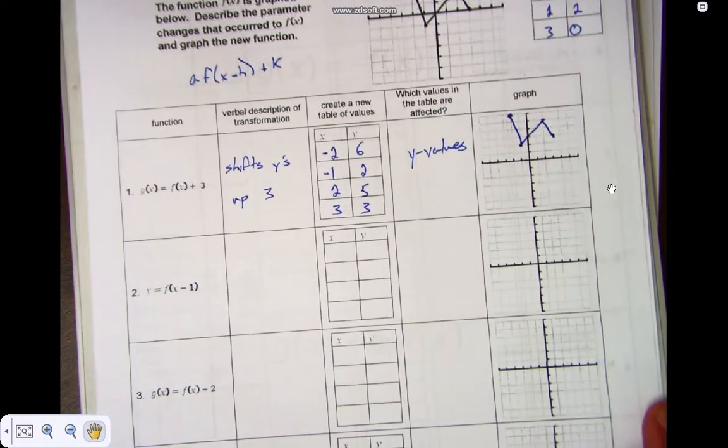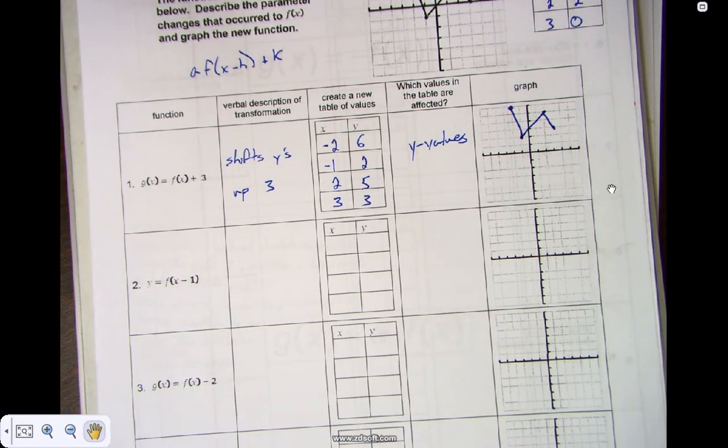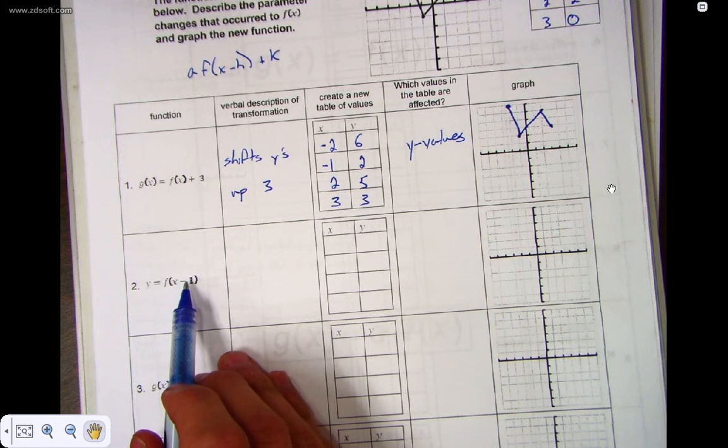Alright, let's try this one now. That one, in the parentheses, it's going to be affecting the x's. Remember, anything that's in the parentheses actually has the reversed effect that you think it would have. So right here, you might think that this is going to shift the x's to the left 1, when in reality, it's actually shifting everything to the right 1.